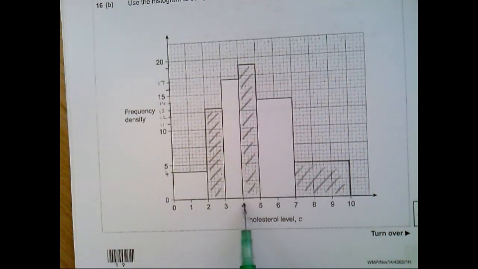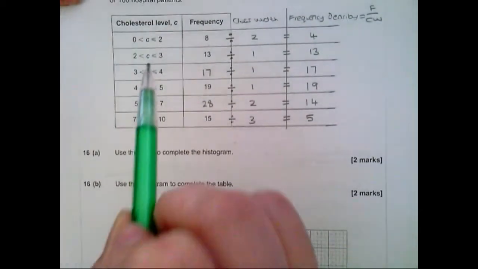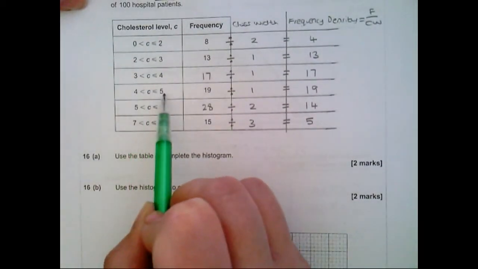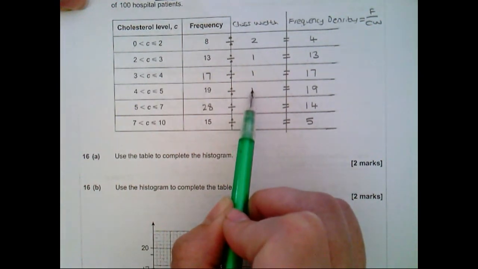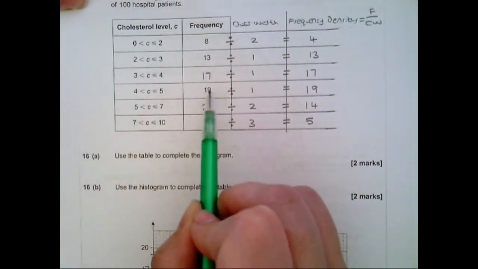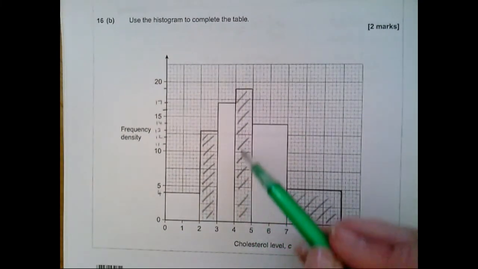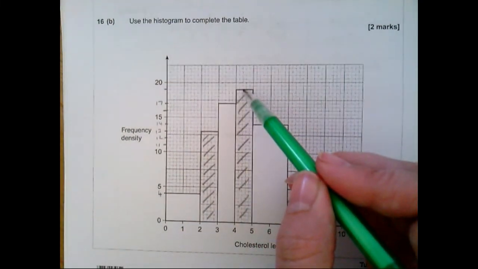The next bar that was missing between 4 and 5. So in the table between 4 and 5, 19 was the frequency. The class width is just 1 again between 4 and 5. So 19 divided by 1 gets you 19. And back down here and draw a bar that goes up to 19.